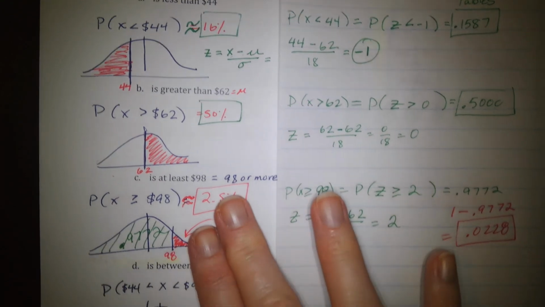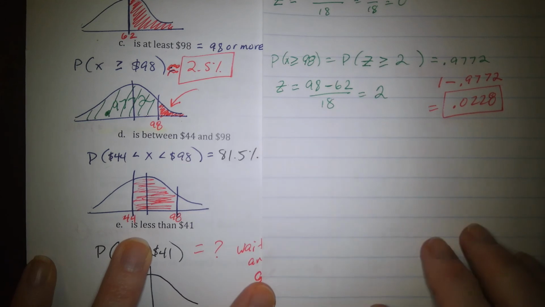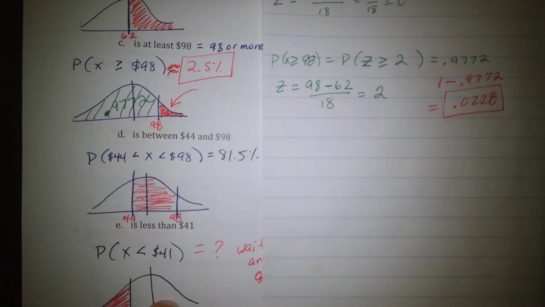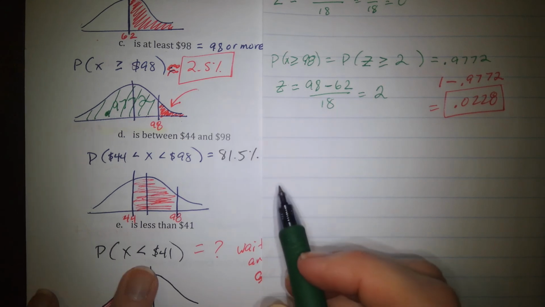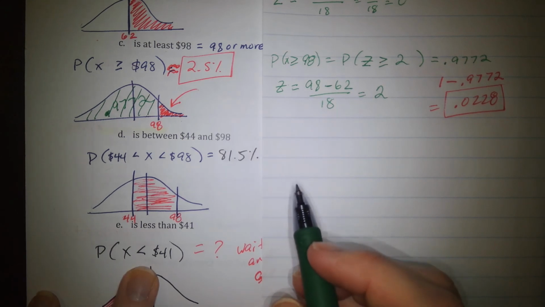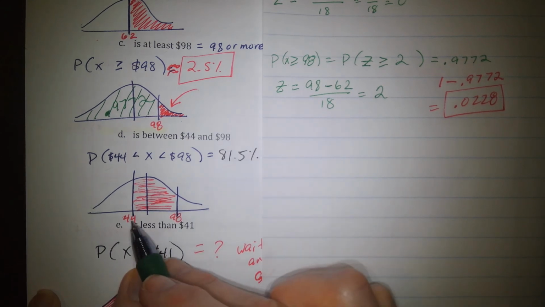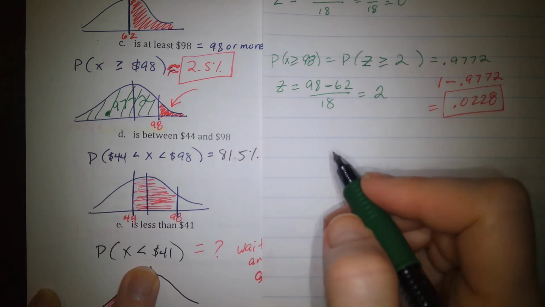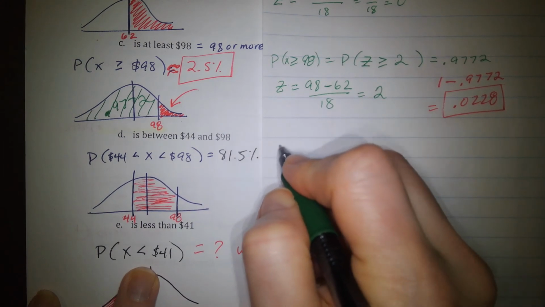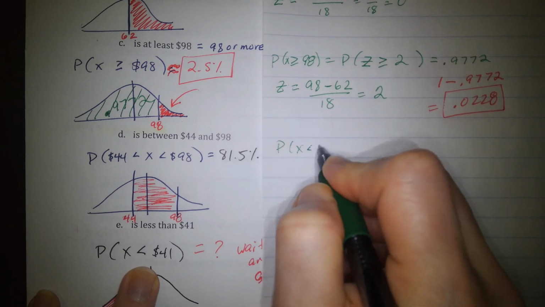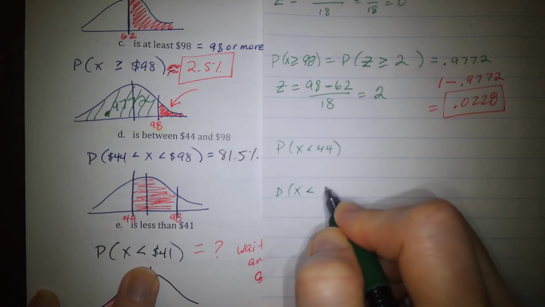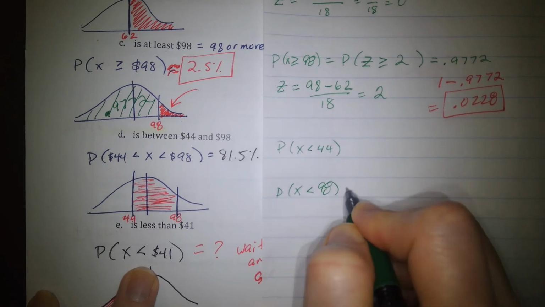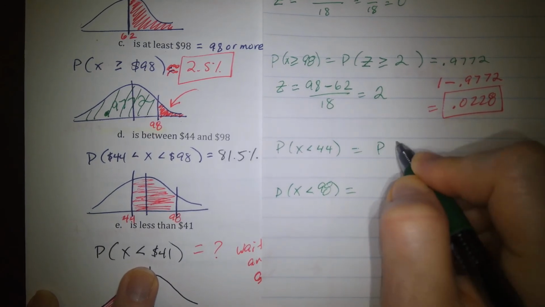Let's try another one. D. What is the probability that X is between 44 and 98? So what it said in the previous table is we have to find both of these z-scores here. So first, let's find the probability X is less than 44. And then we'll find the probability that X is less than 98 by turning both of those into z-scores.